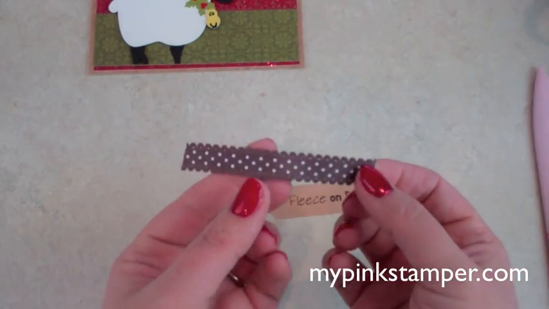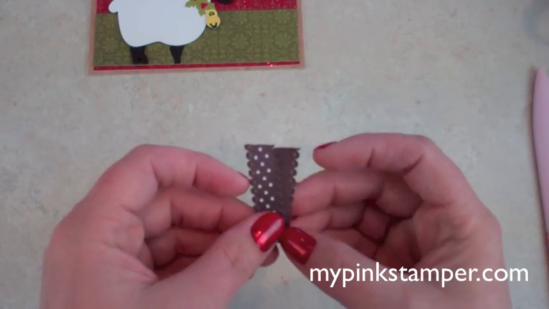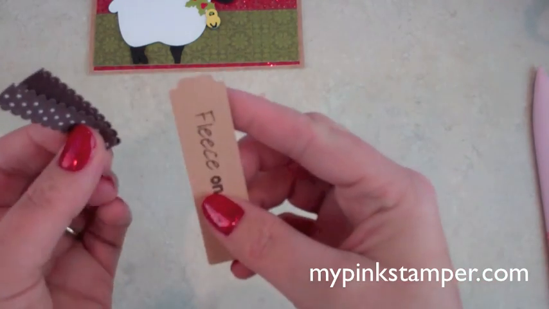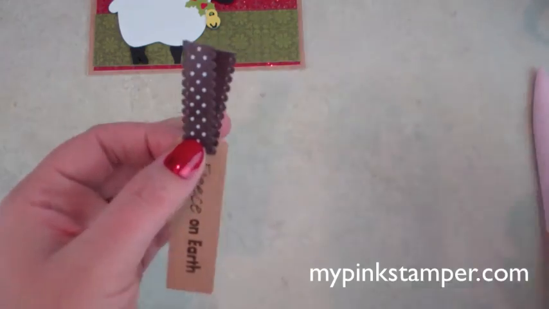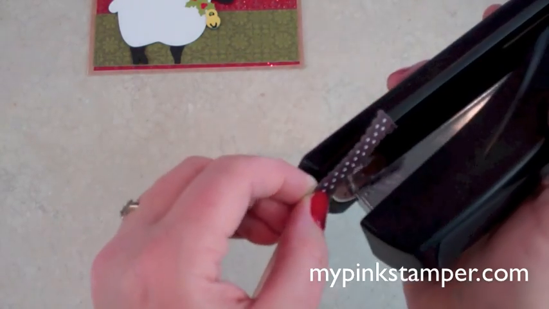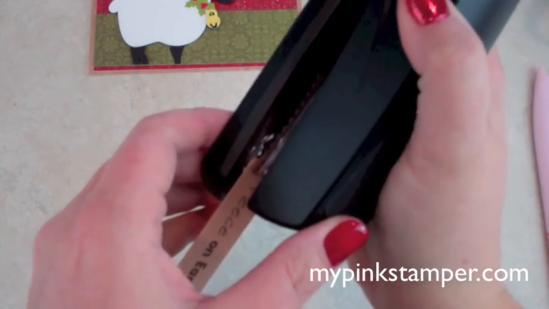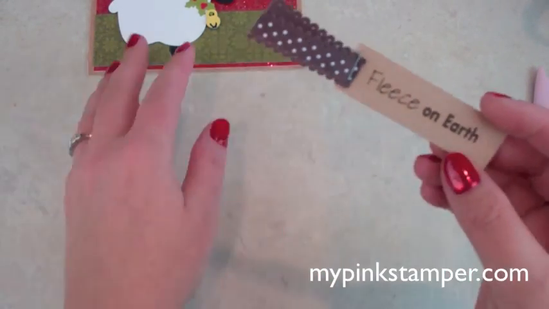Okay, I have a piece of ribbon here. This is fun. I love doing these things, and I haven't done them in a while. You're just going to fold it like this, like so. And we're going to put it directly on top of my tag right here. And I'm going to take my stapler. Now this part's a little tricky. I gotta kind of get it so it fits in there, and let's just hope, and there we go. There's my cute little stapled Fleece on Earth.